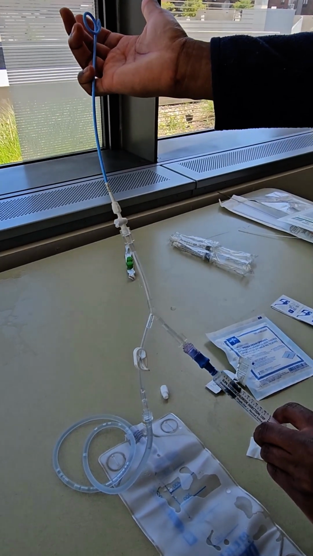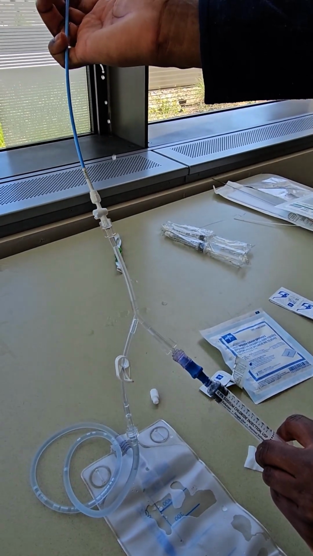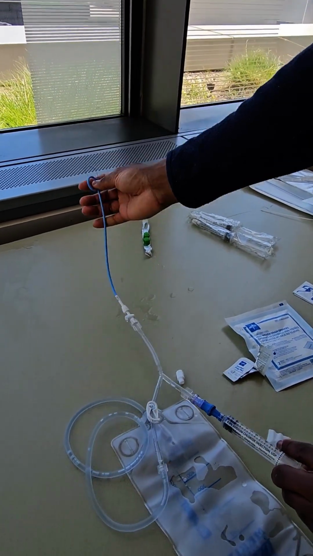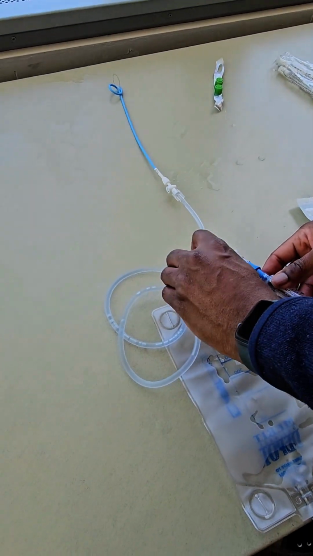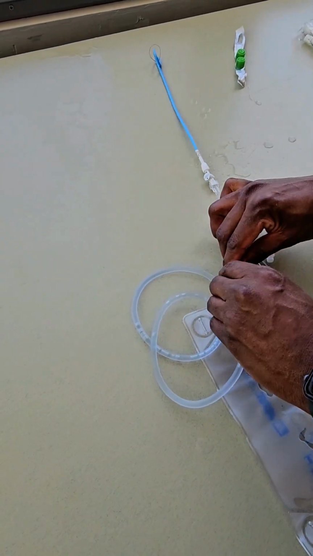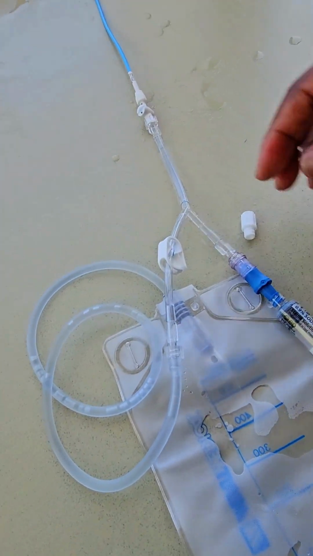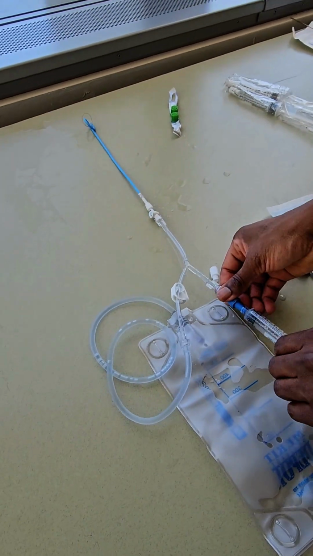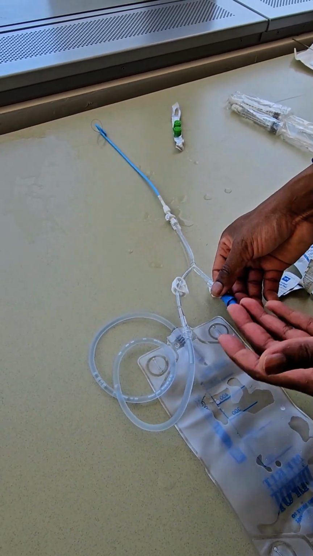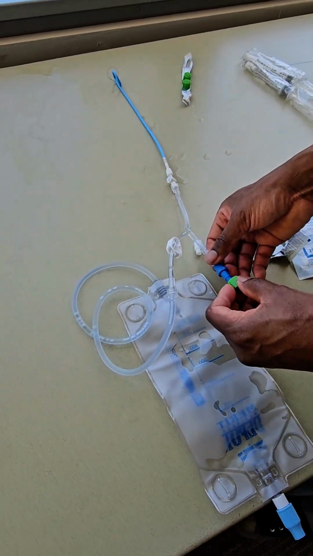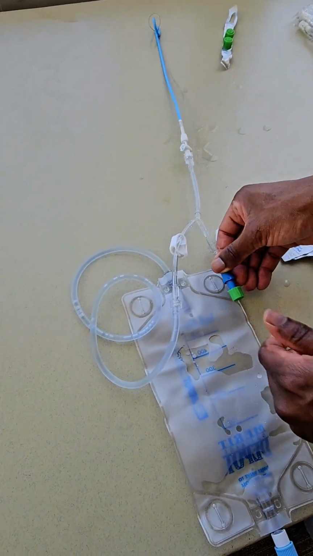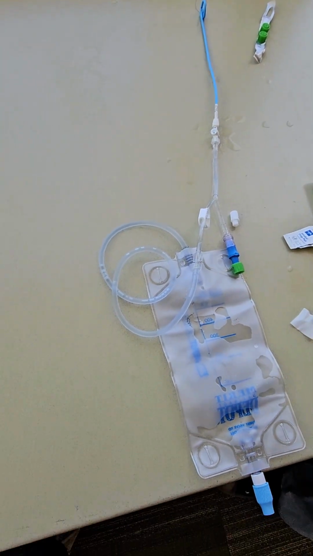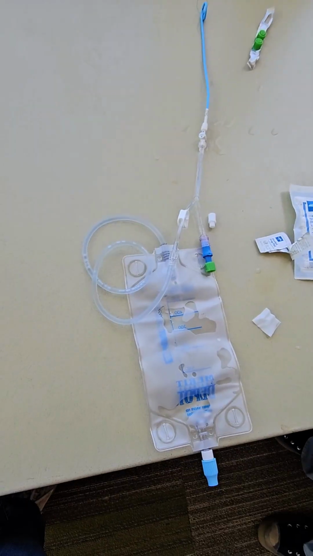And so when I flush here, the saline will go into the patient, and that's how the patient will flush into their system. One thing to remember is to make sure that you unclamp this after you flush it so that the patient can drain normally. And then once that's done, you can take off the saline syringe, and then you can wipe it if you want. And then if it came with a green cap, you can place a green cap over it.